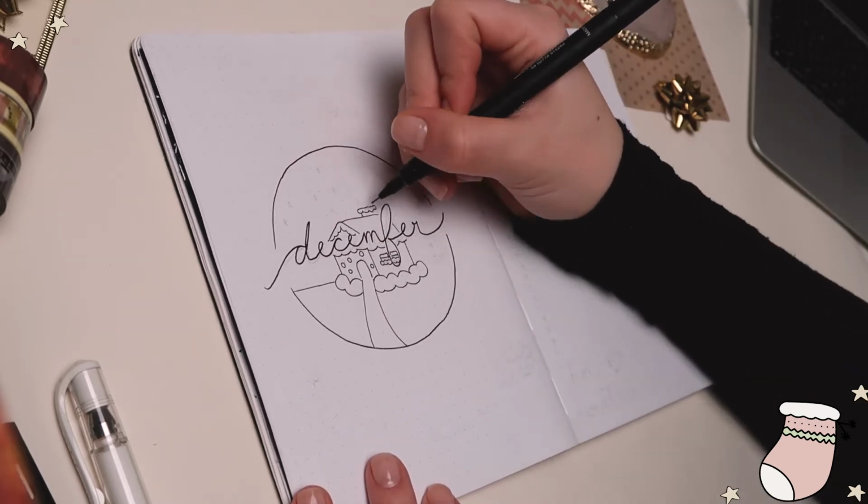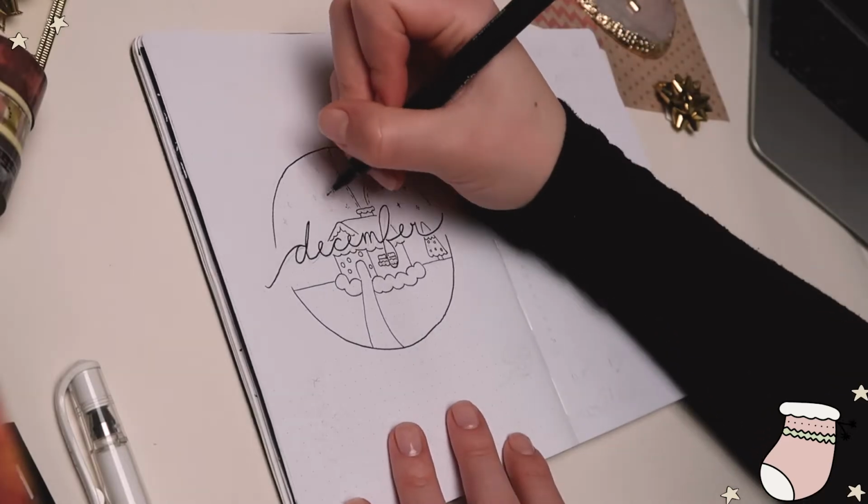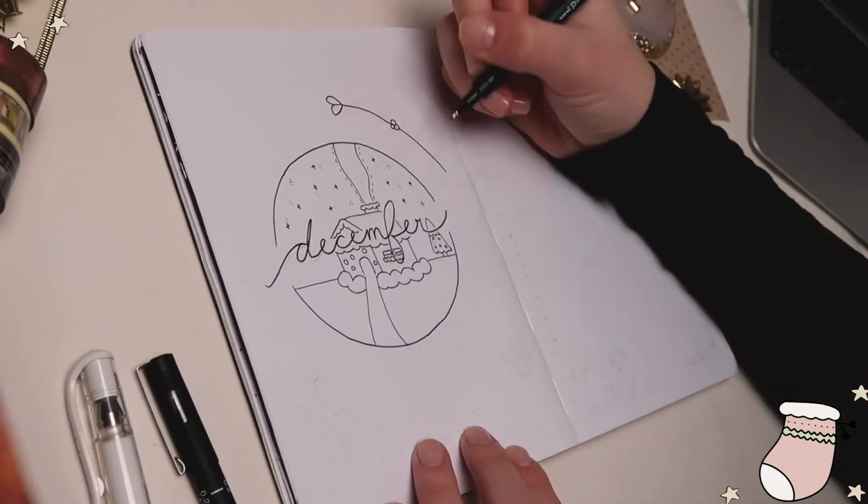Let's start with this index page and prepare your tea, prepare your coffee or little candle, whatever you do to make yourself cozy, and plan with me this December bullet journal.